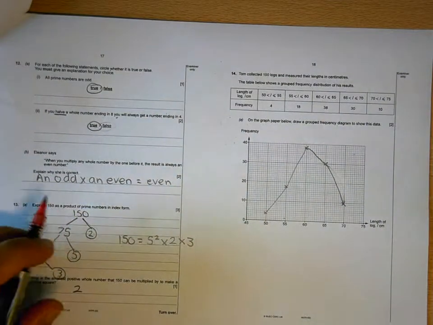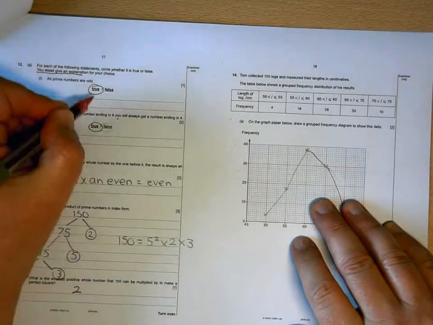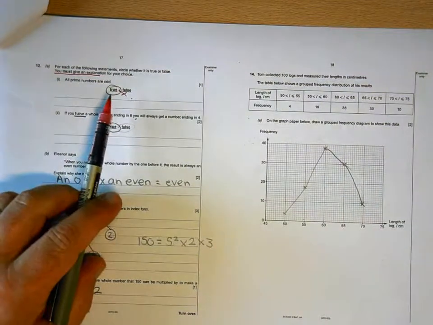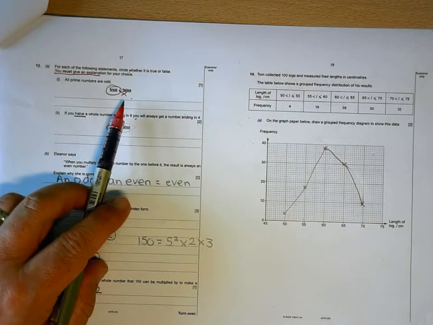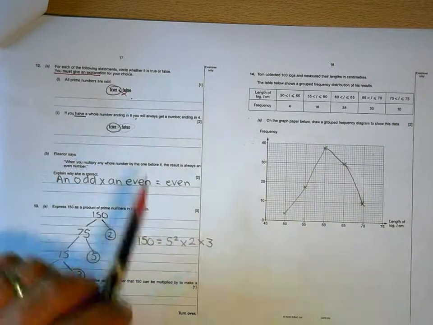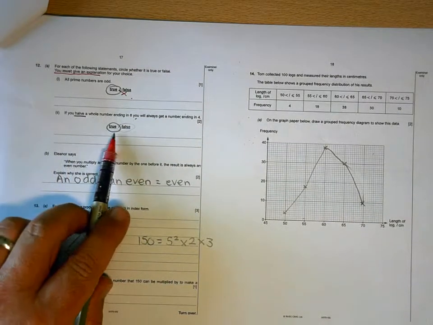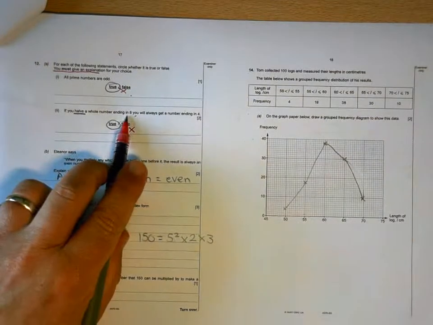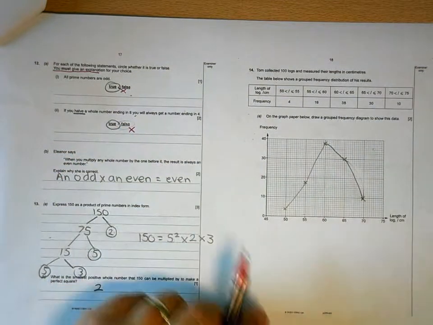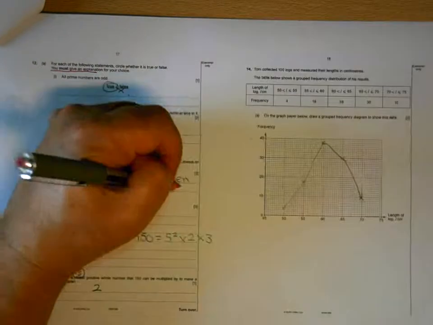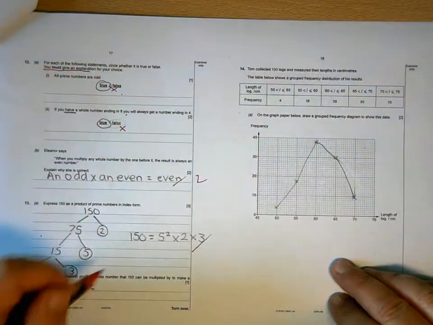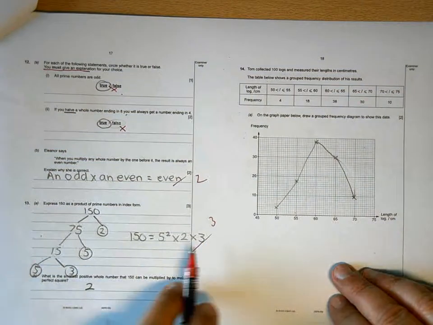Now with these you have to give an explanation. You're actually wrong there, because what they're looking for there is it's false, because 2 is an even number and it's prime. This one is also false, because if you get the number 18, you half 18, you get 9, not 4. And that is correct. Well done. That is correct.